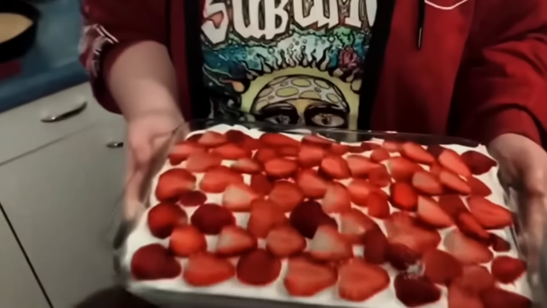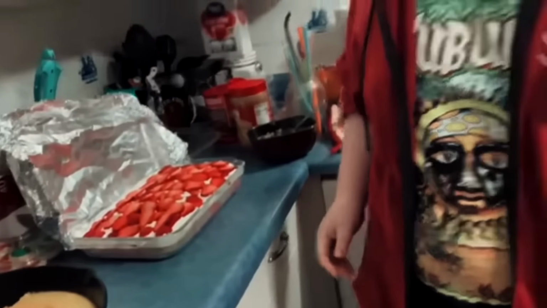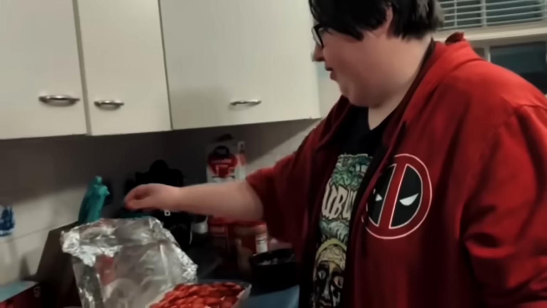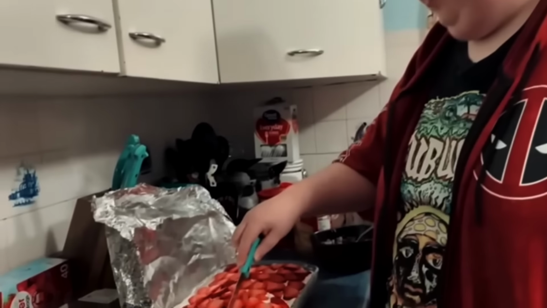Check out my cake. It's sugar-free. Yes, it is. I'm excited. I don't remember anything about it. I don't remember any of it.